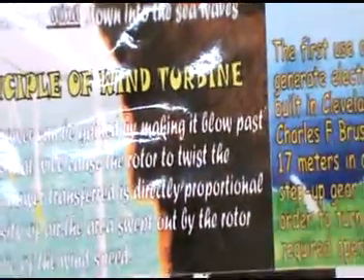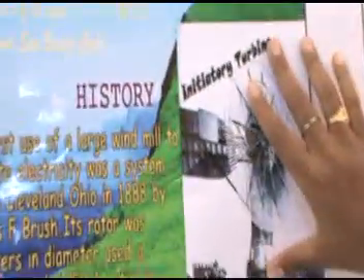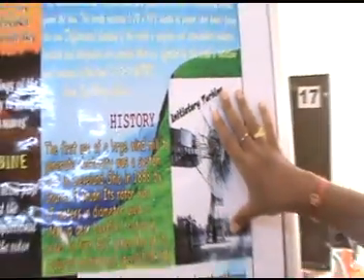So these are some examples of wind powered vehicles, and this is why we are going for wind turbines. This is the principle of the wind turbine, and this is the first turbine that produced electricity, with a capacity of 12 kilowatts. We have different types of wind turbines like horizontal, vertical, offshore and onshore.